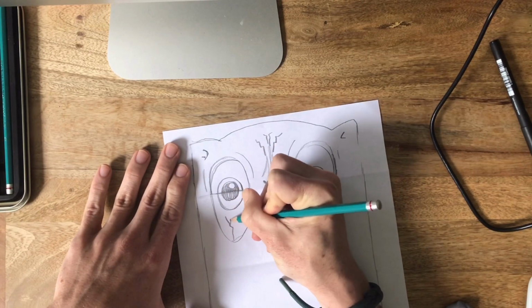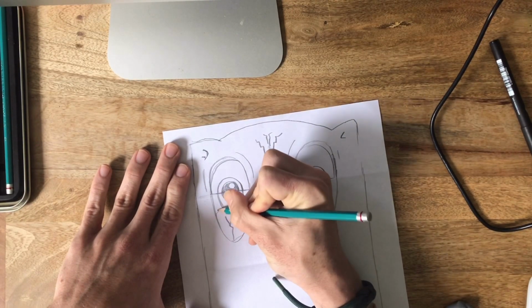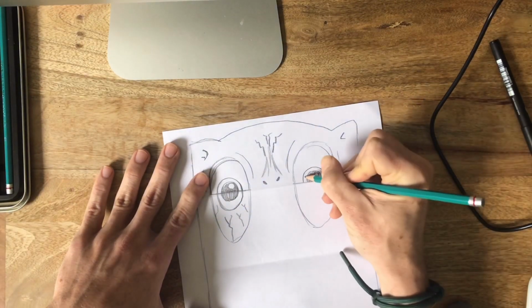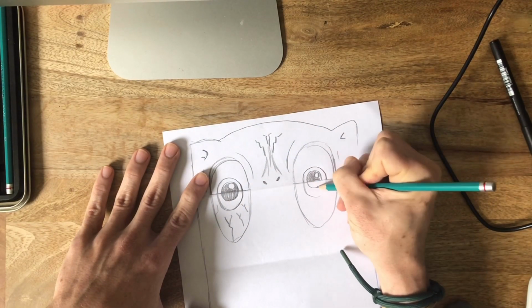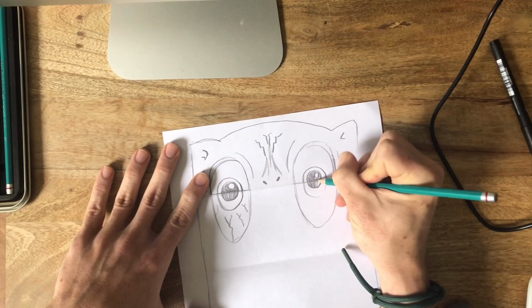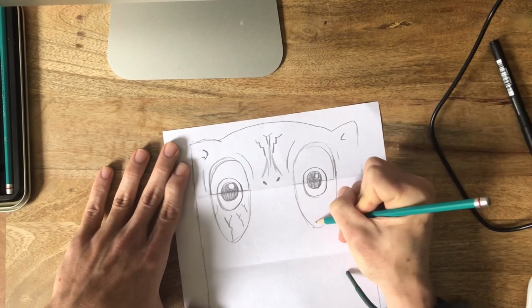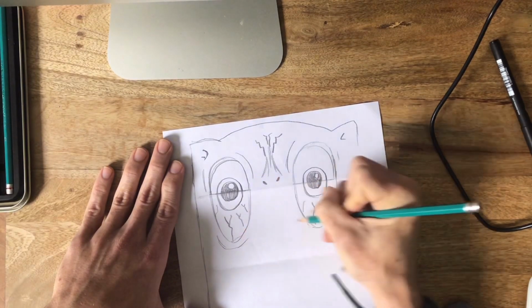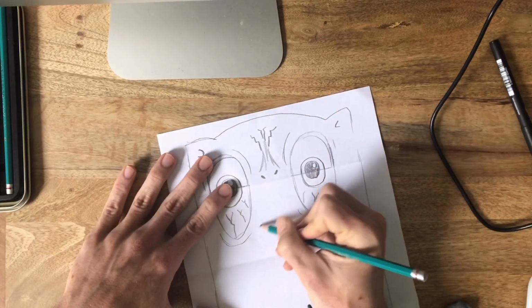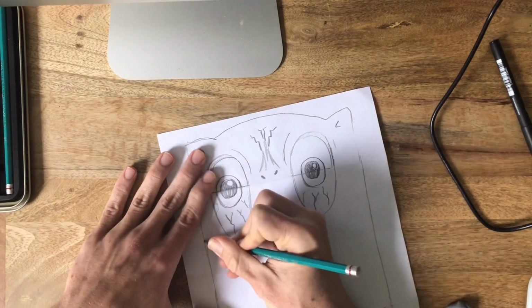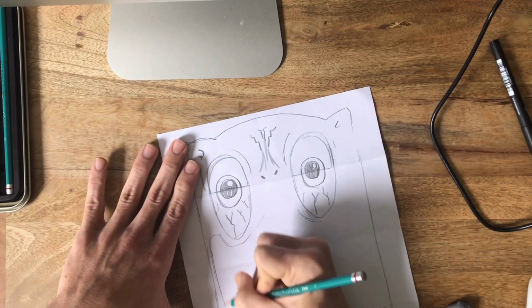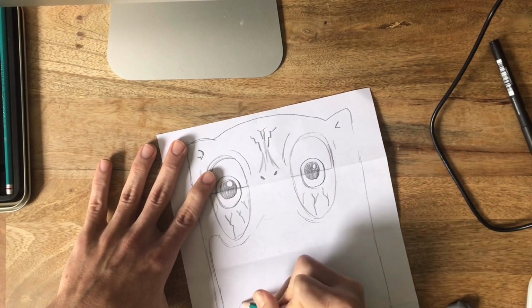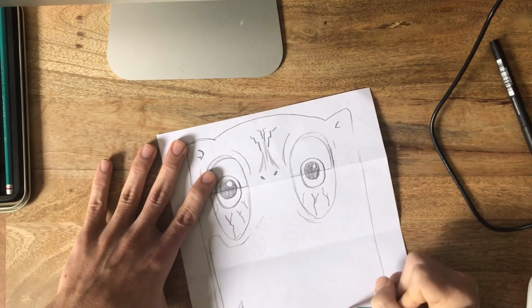And from the bottom here, I'm going to make these little red veins inside my eyes that I can color later. Make my eyes drooping down like that. And now I'm going to make some teeth.